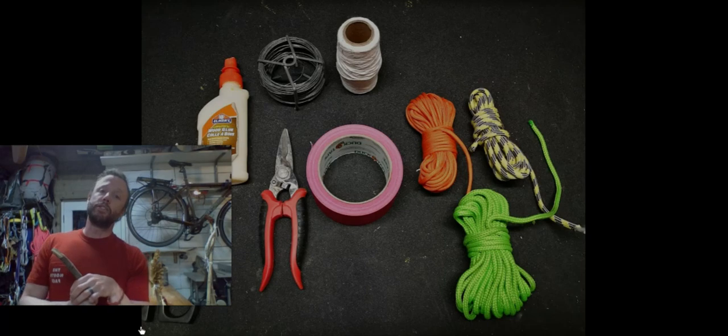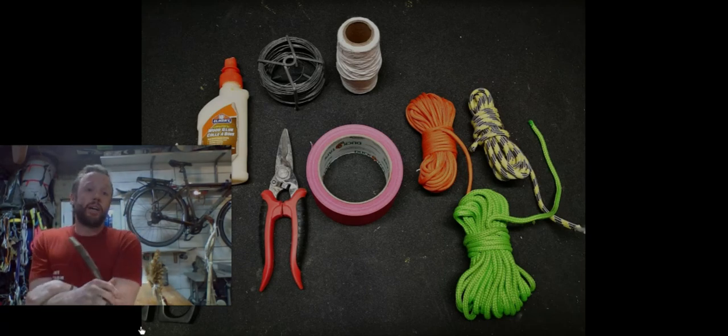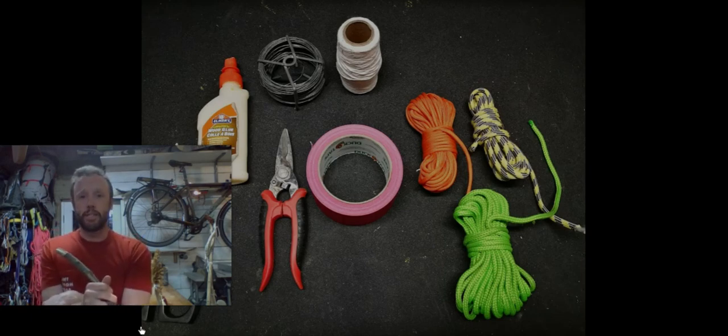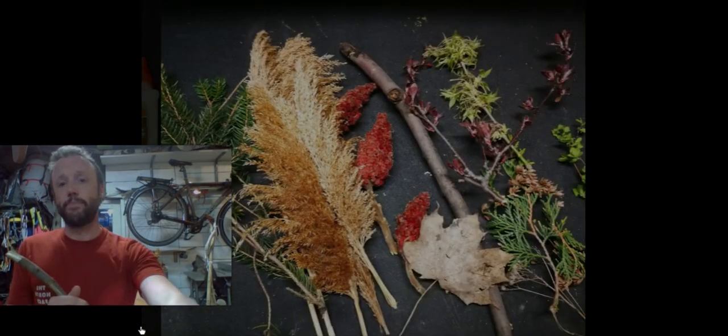We need some scissors, some glue maybe, some wire. We just used string. We had a couple different types of string we could use, and some duct tape if you wanted to help stick some things on. Anything that can help stick it onto the stick is going to make it a lot easier.